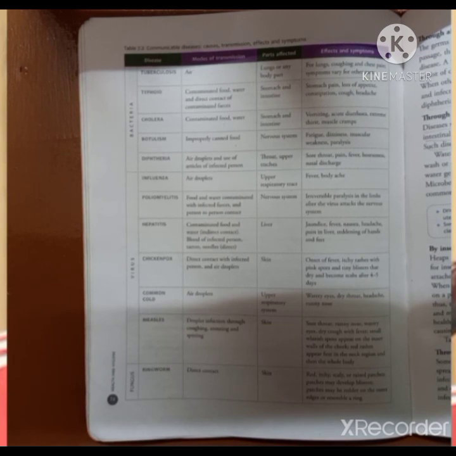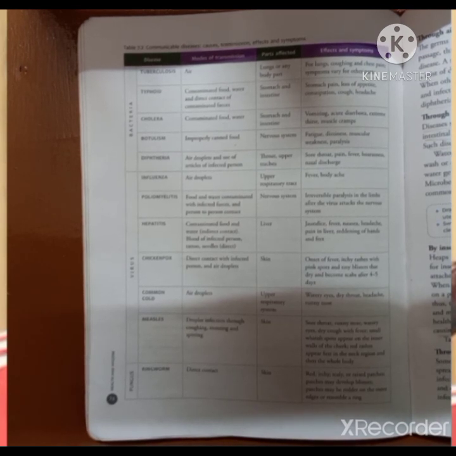Then goes for cholera. It is due to contaminated food and water. Parts affected can be stomach and intestine. And what is the symptom? You can see cholera and typhoid both have the same mode of transmission. Both have the same parts affected, but you will see that the symptoms may vary.